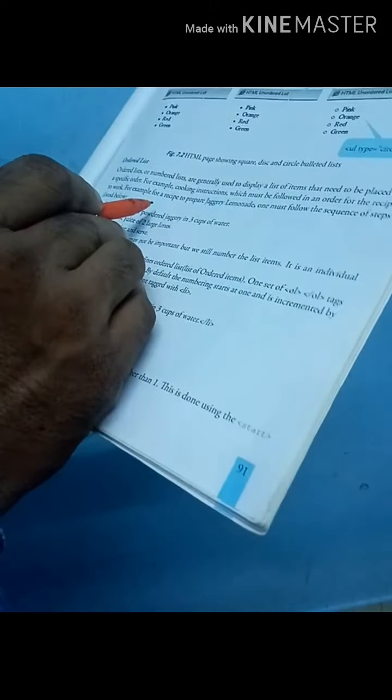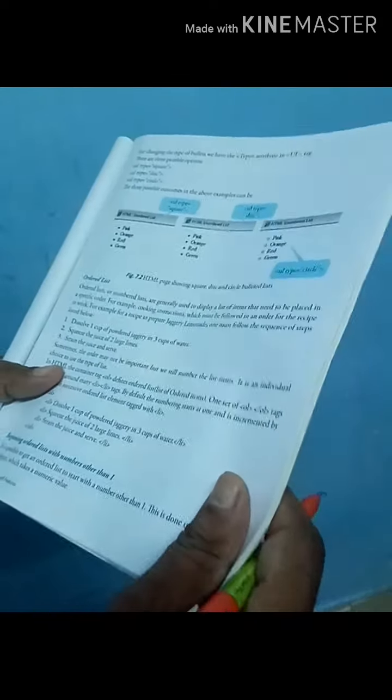In the same way, the ordered list. What is an ordered list? The numbered list is known as an ordered list. Ordered or numbered lists are generally used to display items that need to be placed in a specific order, for example, cooking instructions which must be followed in order, or different product names.